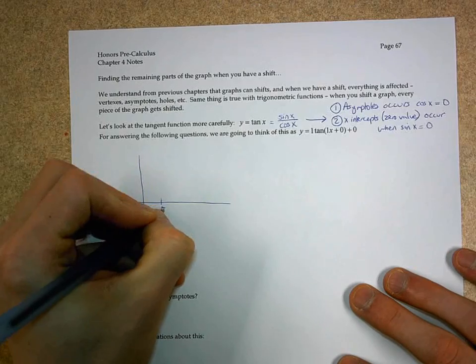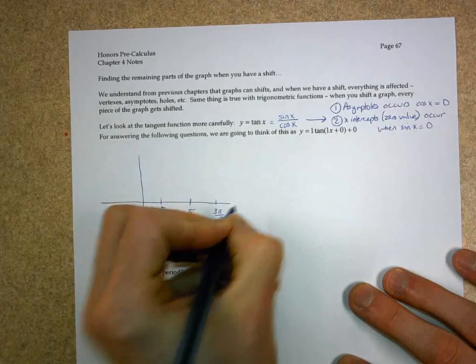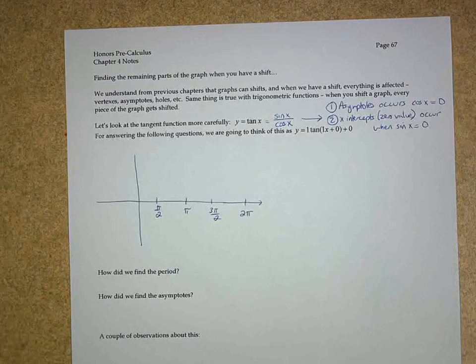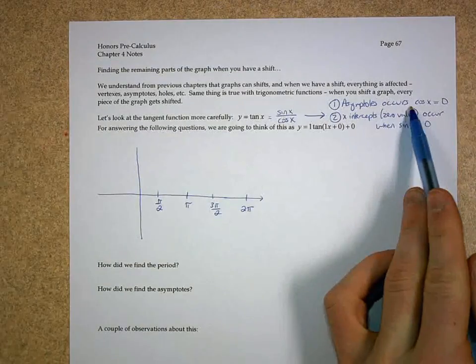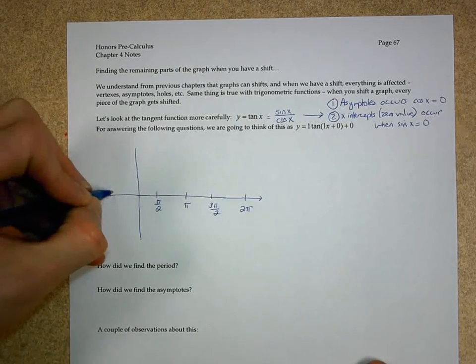So I'll put down my different values on my axis, pi over 2, pi, 3 pi over 2, and 2 pi. And let's start by looking at our asymptotes. The asymptotes occur when cosine of x is equal to 0. And we talked about in the previous section that the cosine values equal 0 when it's in the format pi over 2 plus n pi, where n is any integer. In other words, that's saying the odd pi over 2's is where all the asymptotes are going to occur.